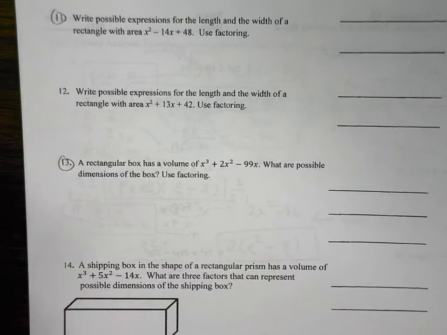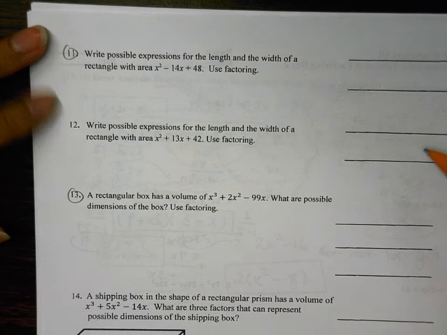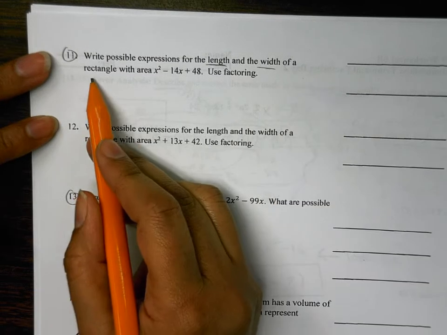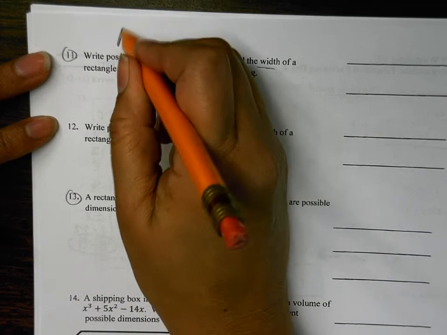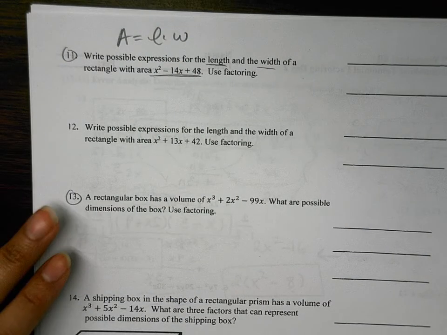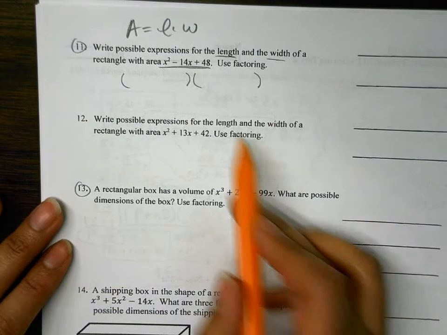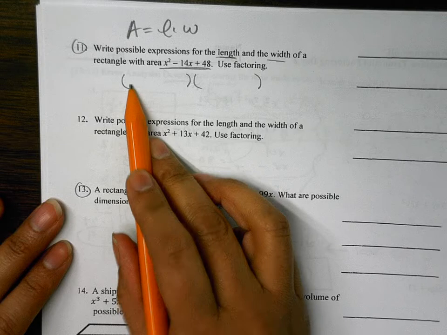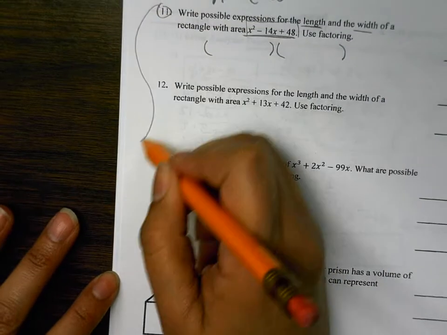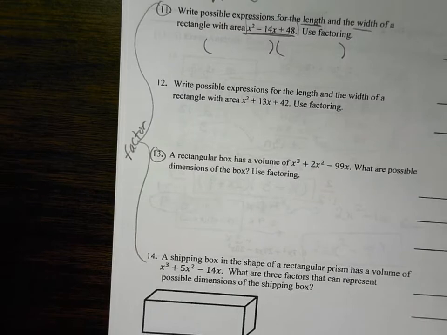11 and 13, 12 and 14 you can do on your own. I'm going to go quickly here. These are on the test, by the way. Write possible expressions for the length and the width of a rectangle with this area. Please stop the talking. Do we all agree that area is length times width? Yes or no? They're asking you here, what was in here to begin with, so that when you did your double distribution, this came out as your area. So on all of these here, they're asking you to factor. Nowhere will it say, hint, you have to factor. You just need to know.